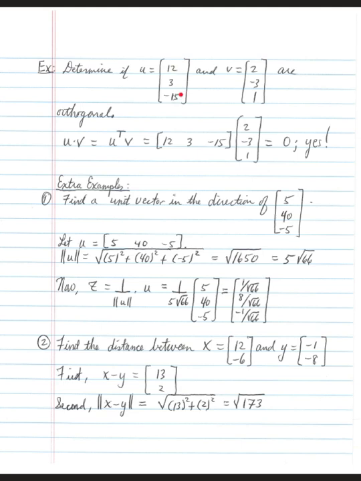Example: determine if vector u and vector v are orthogonal. Now these are 3-dimensional vectors, so it's a little bit hard to visualize a 90 degree angle. Let's go back to the original definition, and when we compute the dot product of u and v, we'll calculate it as u transpose times v. So let's take vector u, transpose it or lay it down, and v will remain vertical.